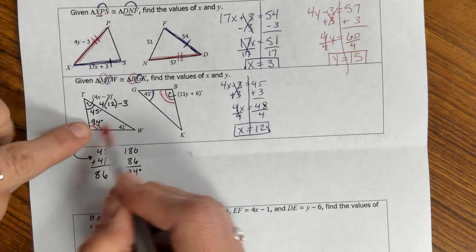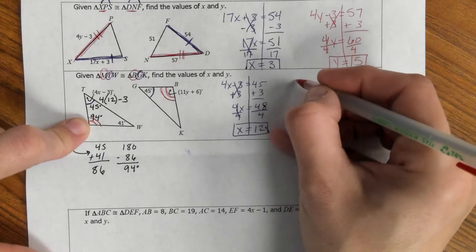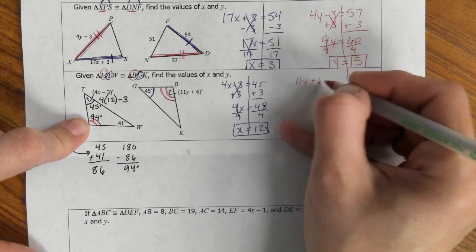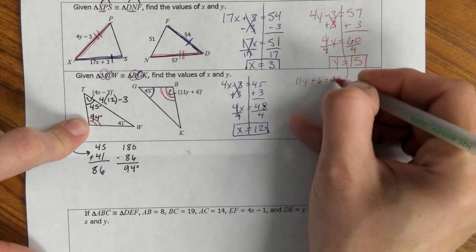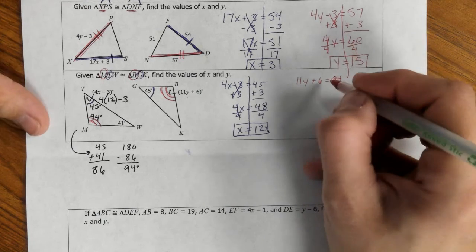So now we have something to set the 11y plus 6 equal to. So we take 11y plus 6, set it equal to that 94 that we found. Pause, solve for y, and resume.